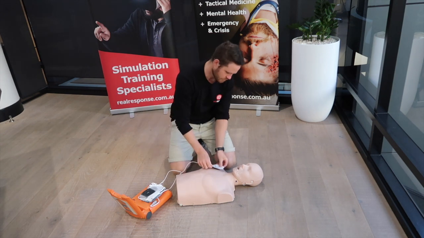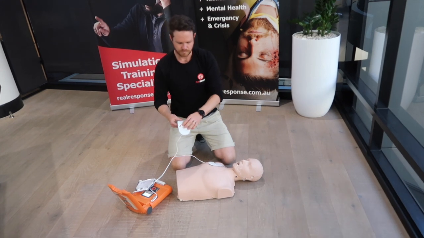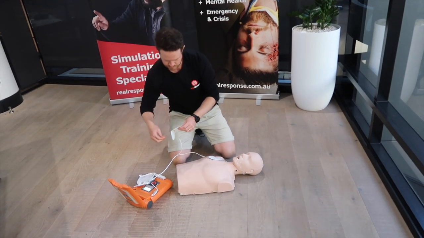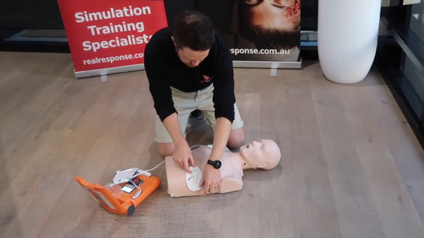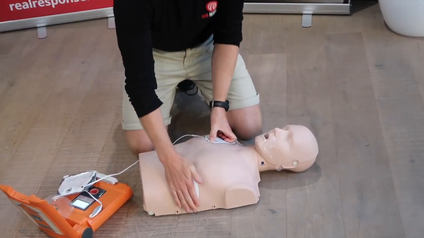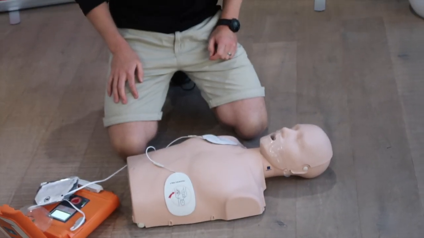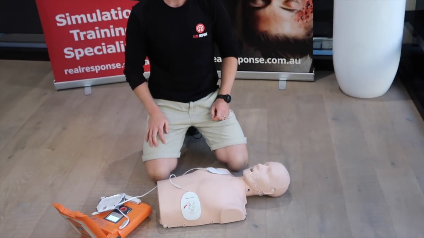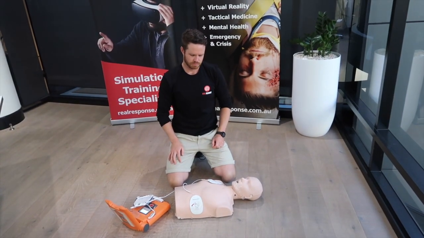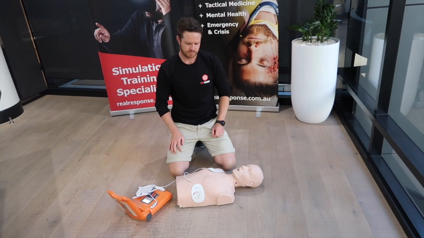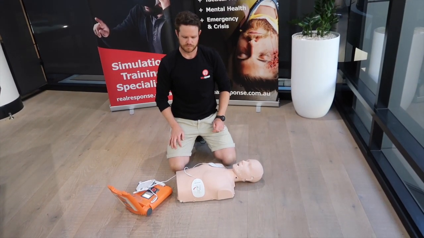Remove square package from the lid of the AED. Peel one of the white pads completely from the blue plastic. Firmly place the pad without the blue plastic on the patient. Next, peel the second white pad from the blue plastic. Firmly place the second pad on the other location.